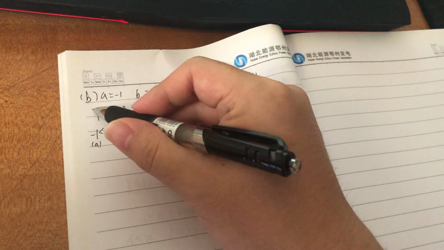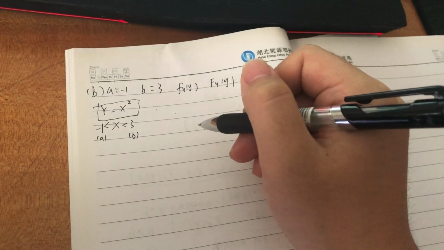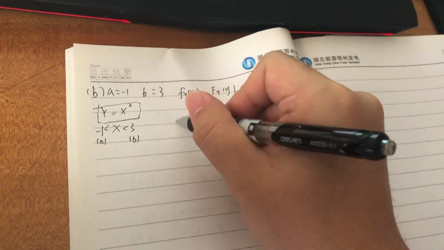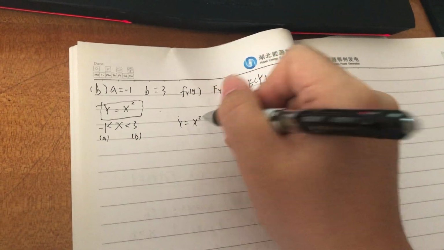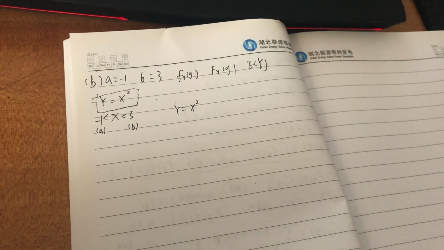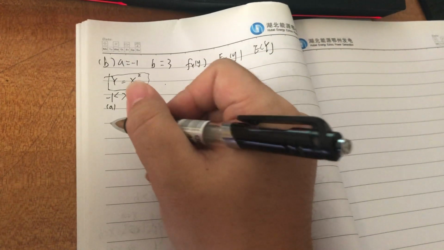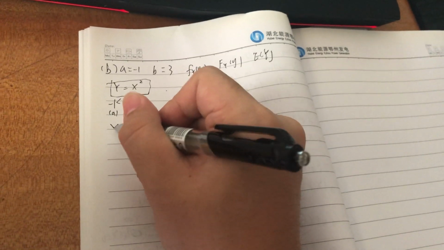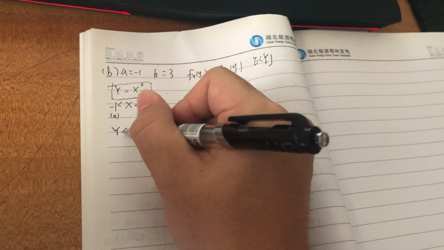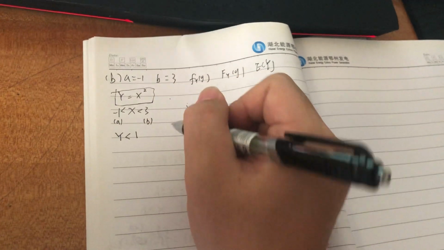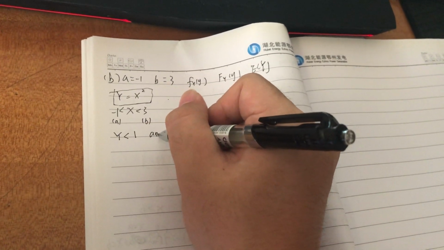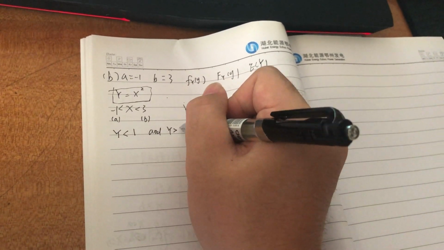According to the condition, because Y equals X squared, we need to discuss some different cases. The first one is Y greater than 9 or less than 1.